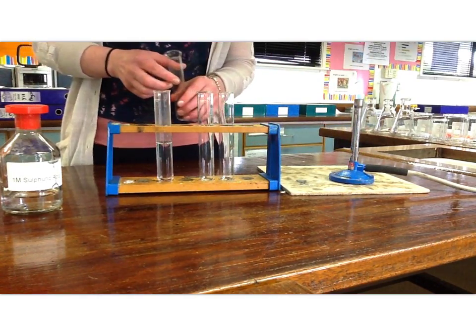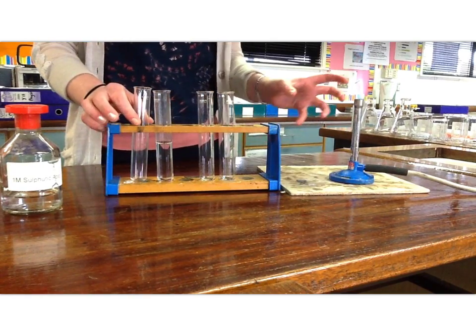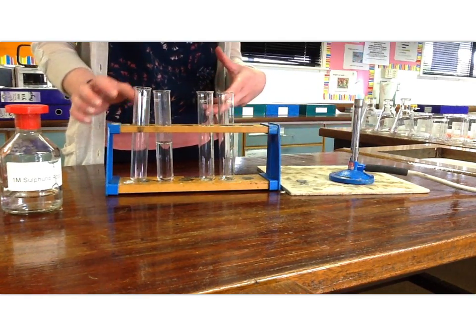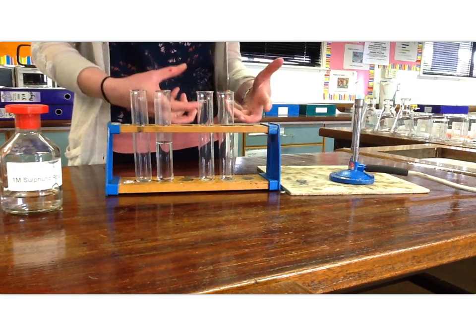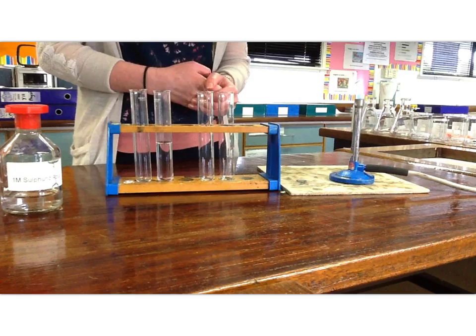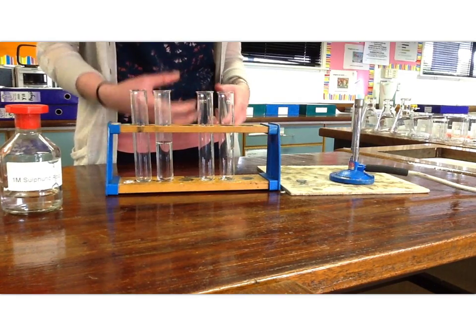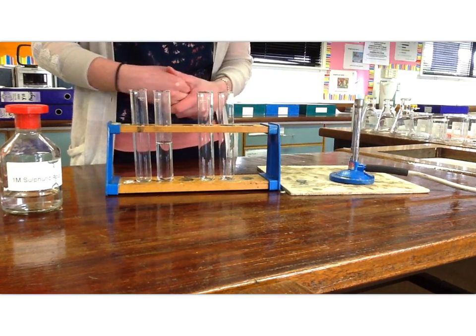And you can hear a nice squeaky pop, and you should have seen flames, and that's because actually what happens in the hydrogen test is that the hydrogen explodes. So the hydrogen reacts with the oxygen in the air and explodes, forming that flame.